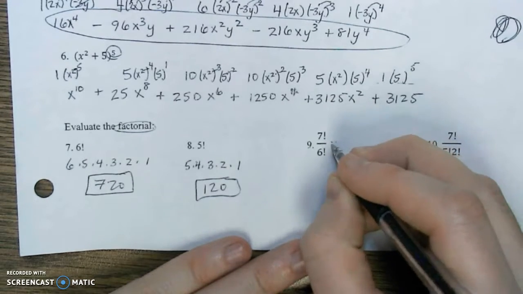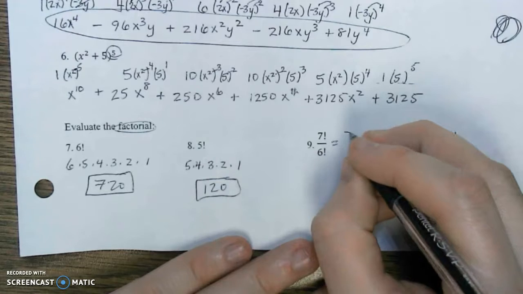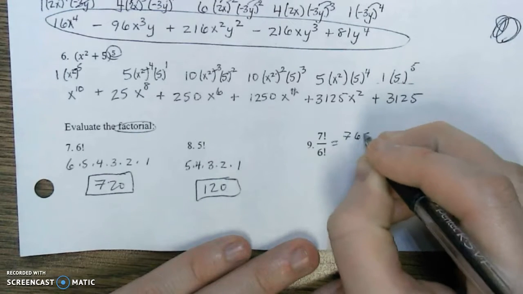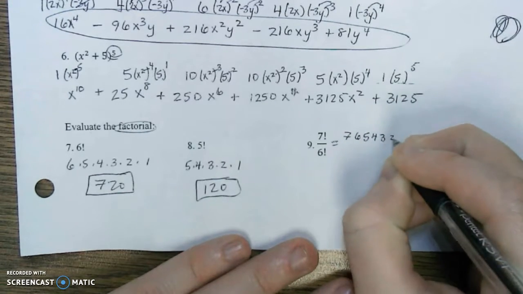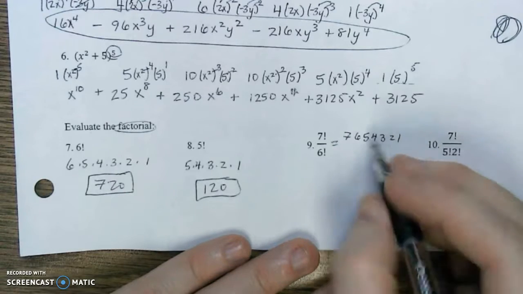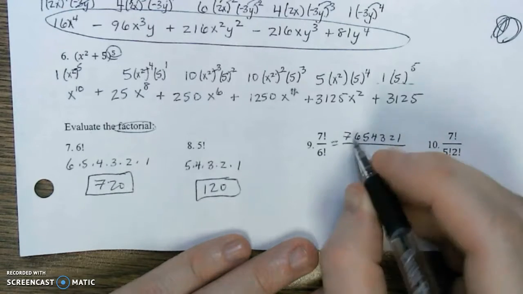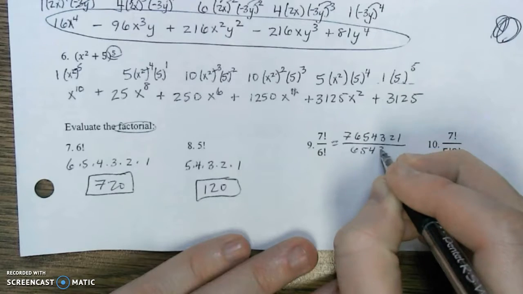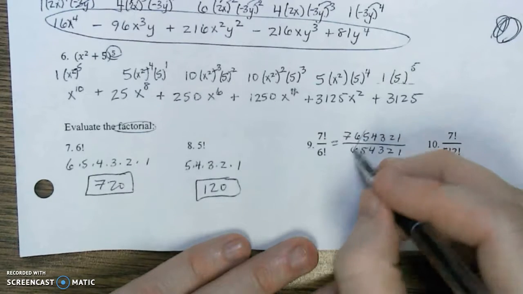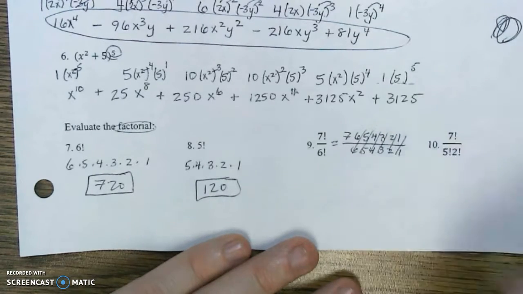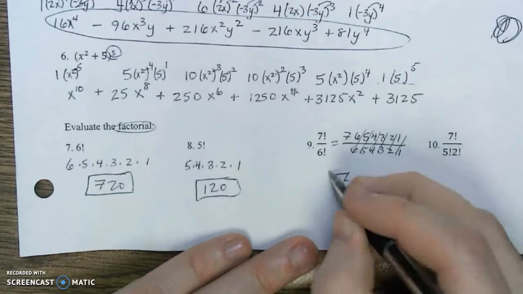So what I recommend is multiplying or writing it all out. 7, 6, 5, 4, 3, 2, 1. That's all being multiplied. And then 6, 5, 4, 3, 2, 1 for the 6 on the bottom. And then these all cancel each other out, and so you just get 7.